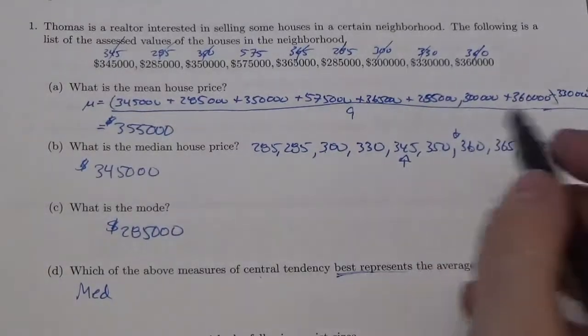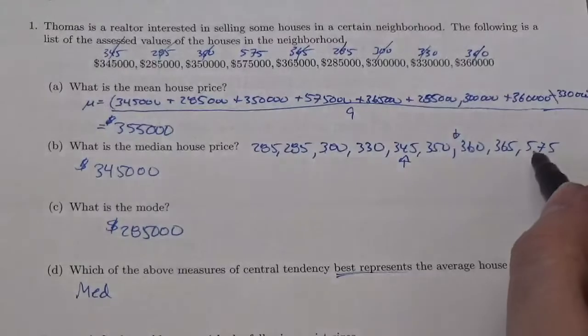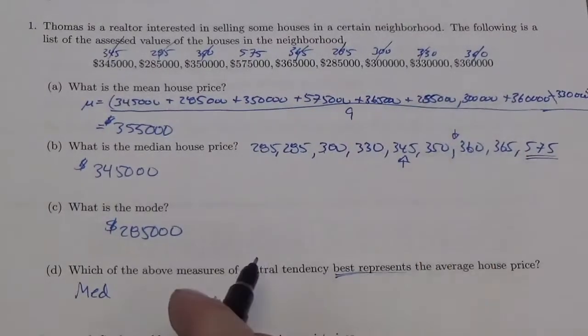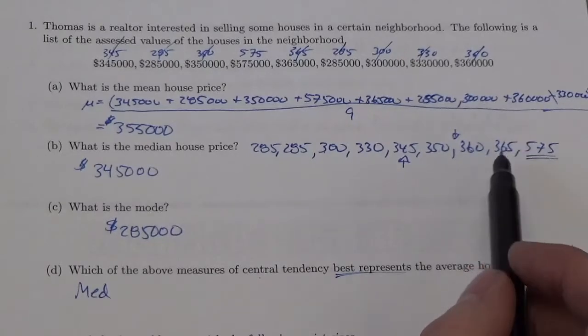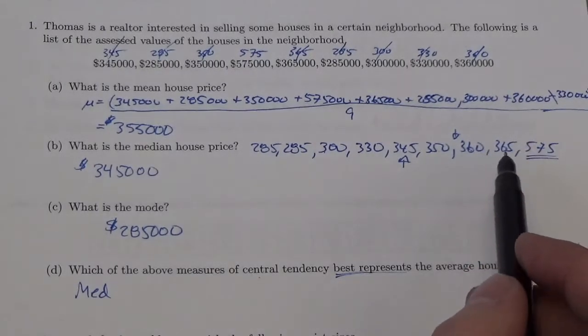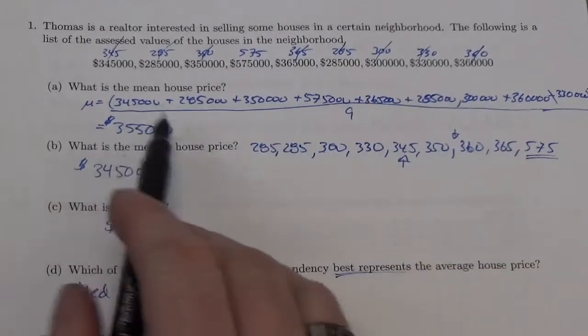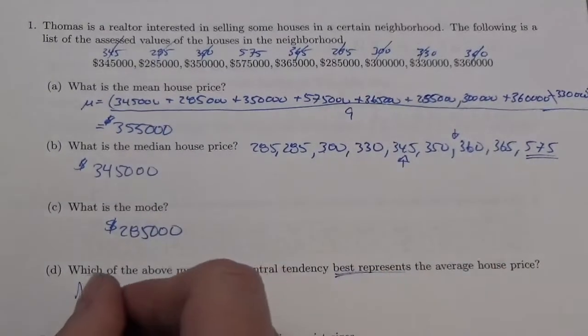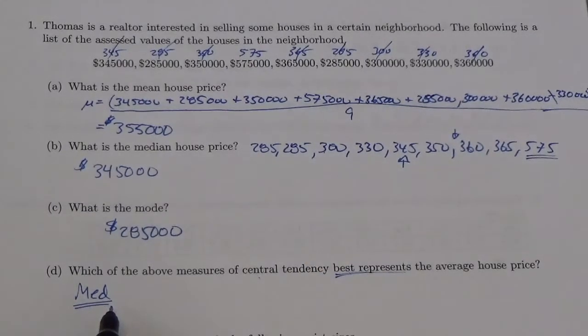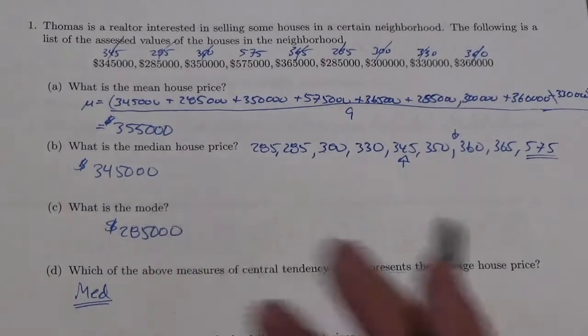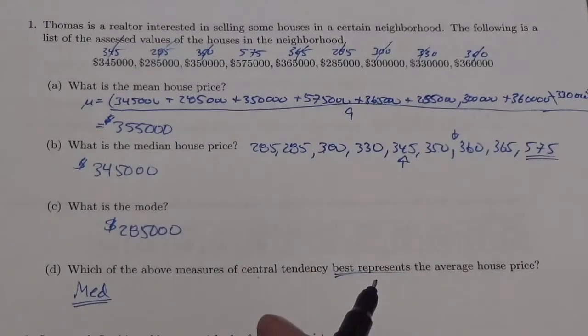Well, the reason it's like that is because the mean is sensitive to this outlier. This 575, that is a substantial jump. That's more than $100,000 more expensive than the next house below it. So I think the mean here is probably not a good representative. A better representative would probably be the median. Okay? Now, that's in this particular scenario.